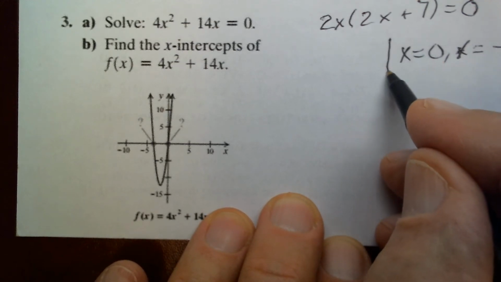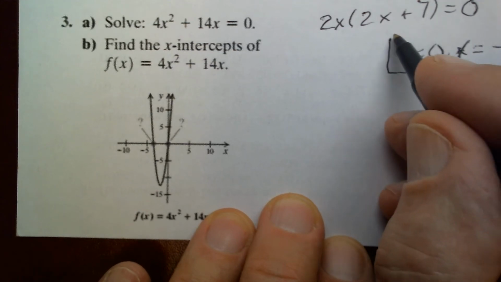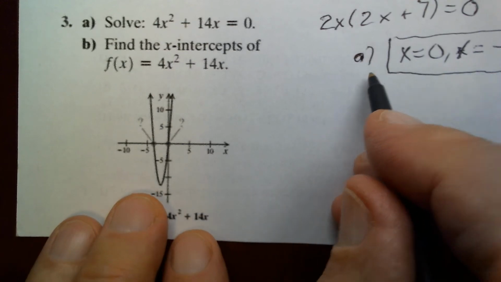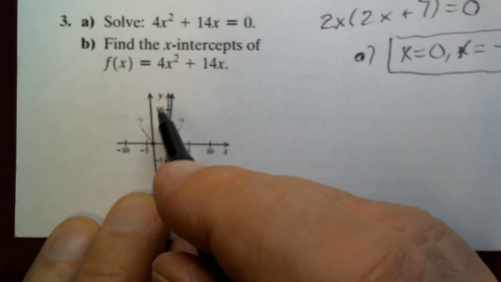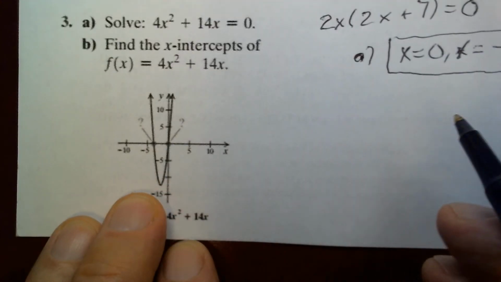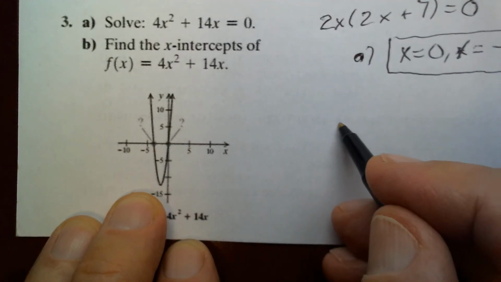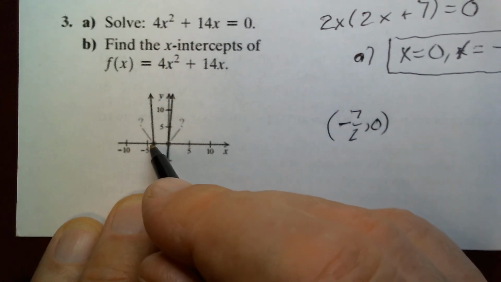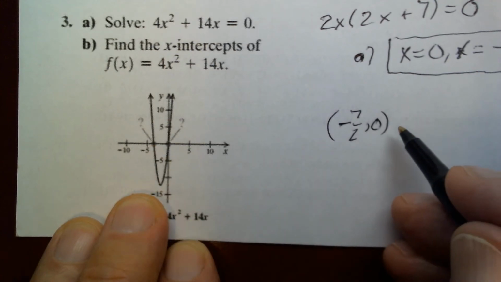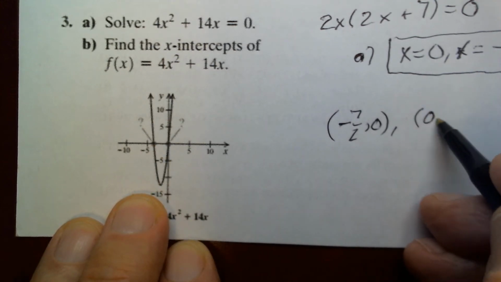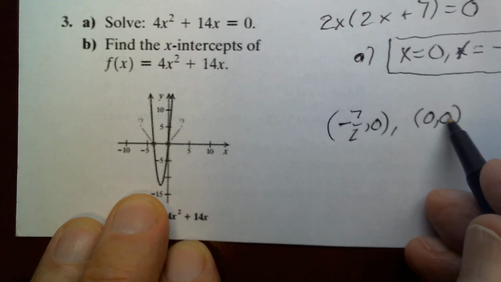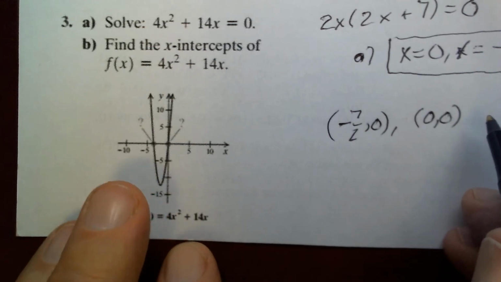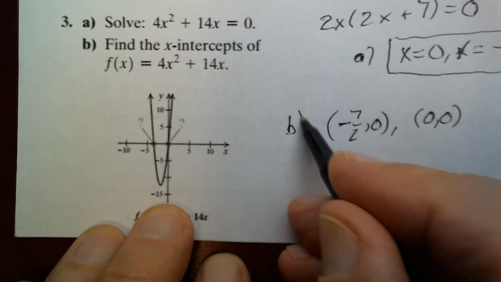So those are the two solutions for part A. And then the intercepts, from looking at the graph, again we find that minus 7/2, 0 is one x-intercept, and the other one is clearly the x-intercept 0, 0. So that's the answer to the B part.